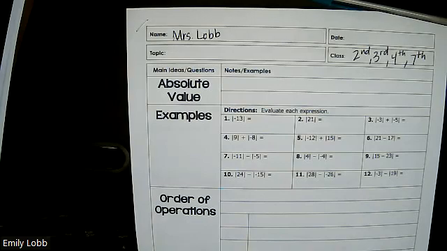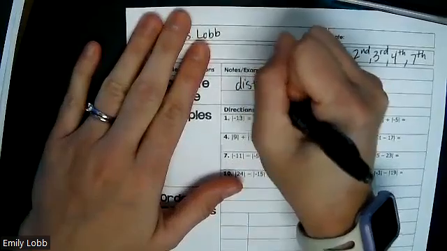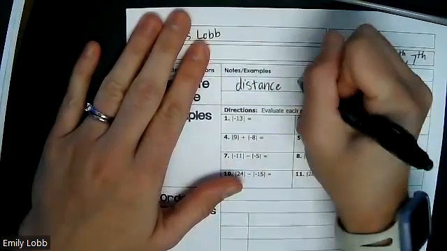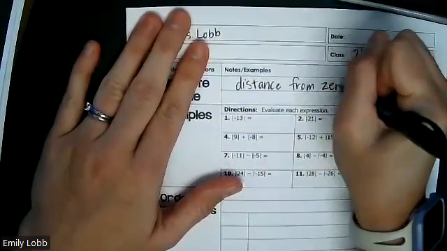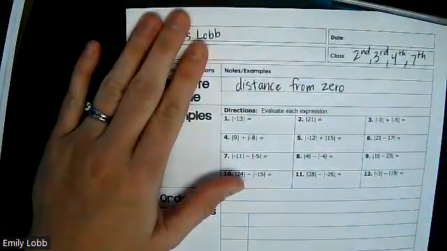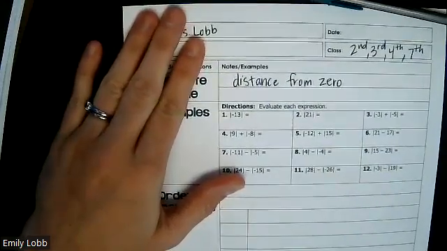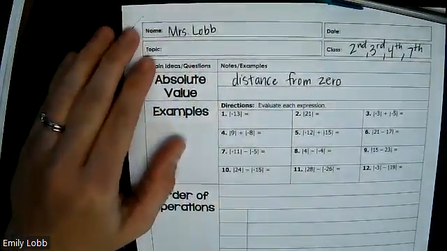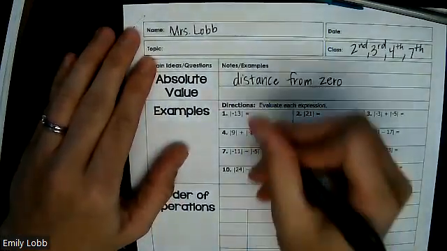All right, just a review of absolute value. We did this in our last packet, so we're not going to spend a ton of time here, but this is the distance from 0. So we're going to just write the number, but it has to be positive for this first row.